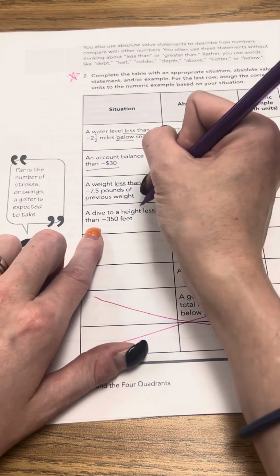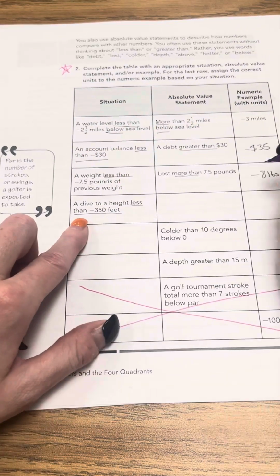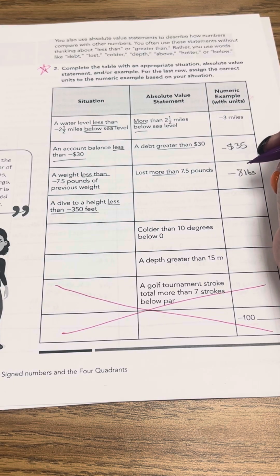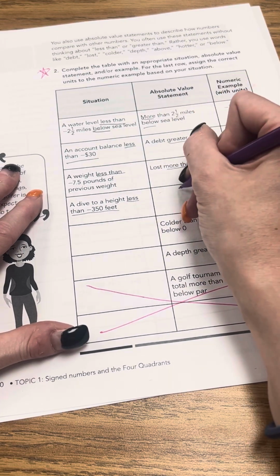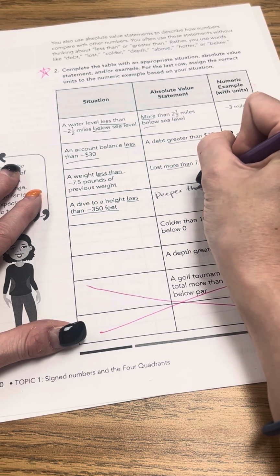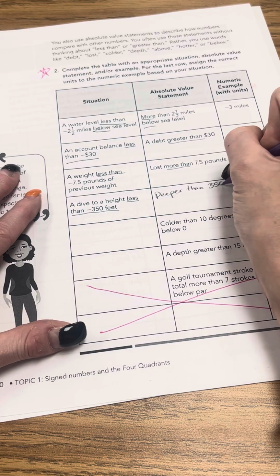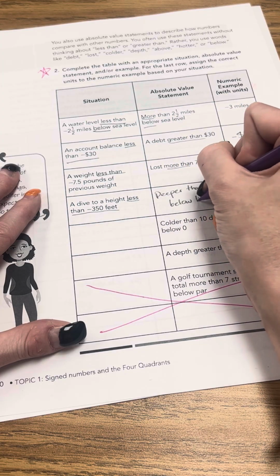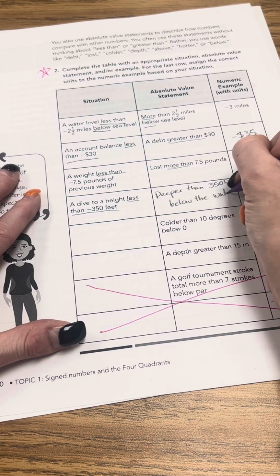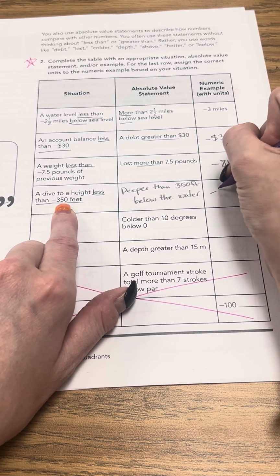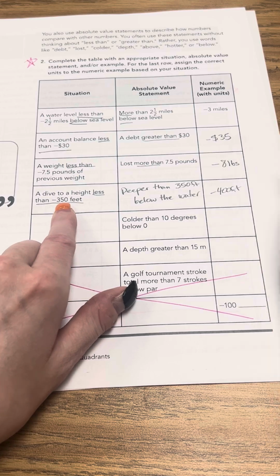A dive to the height less than negative 350. Since it says less than, I need to have something that's more to the left on the number line instead of to the right. We could say for our statement, deeper than 350 feet below the water. And if I wanted something more to the left than negative 350, we could do negative 400, okay?